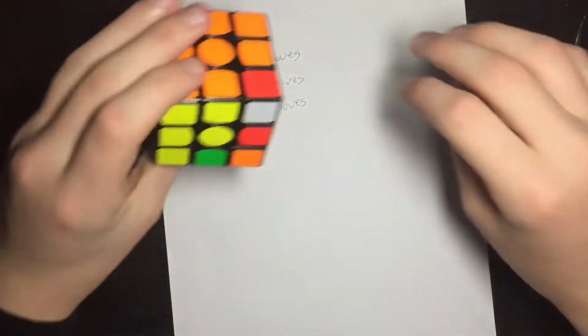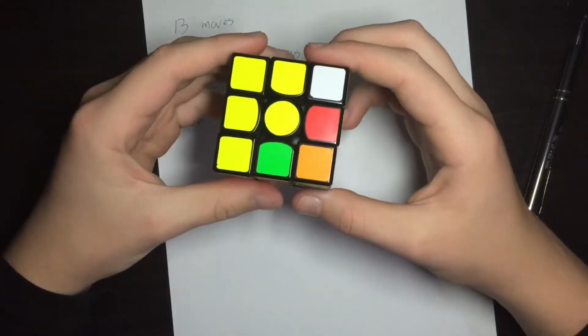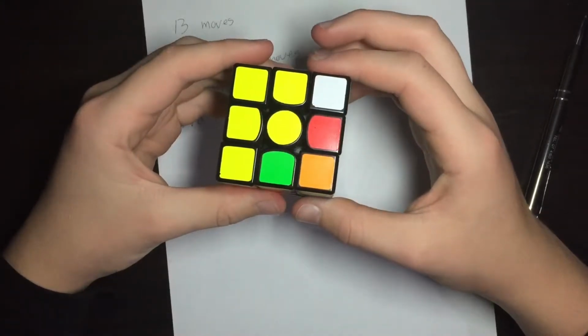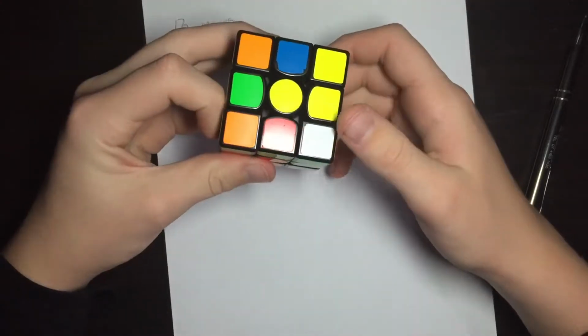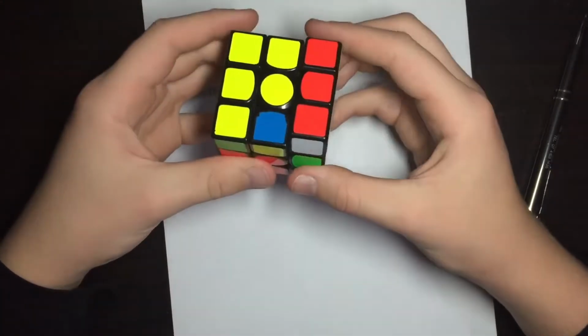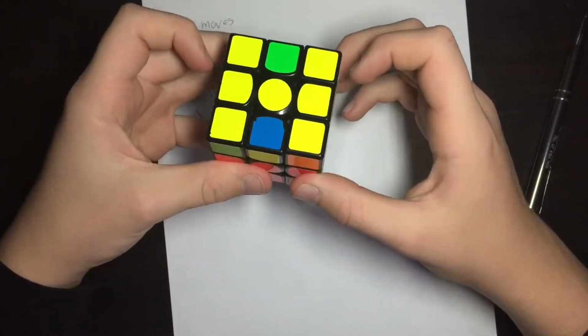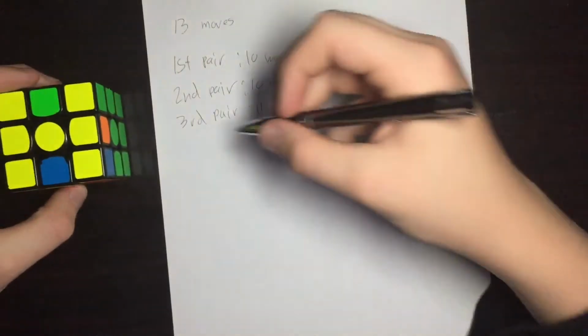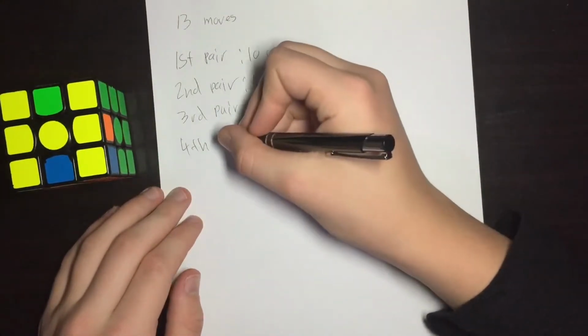And now we're going to the fourth pair, which are these two. So this is going to be 1, 2, 3, 4, 5, 6, 7, 8, 9, 10, 11, 12, 13. So now F2L is done, and that was 13 moves.